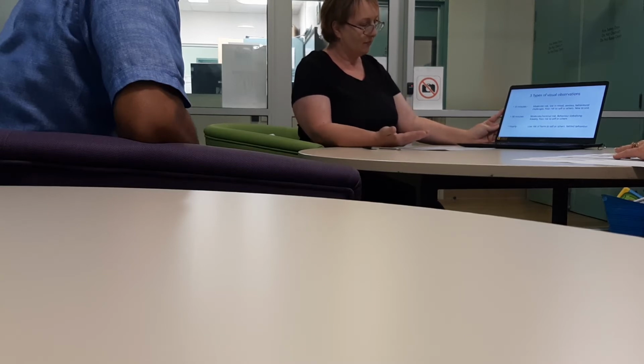Okay, so we've discussed briefly the three types of visual observations. They're done at 15 minutes, 30 minutes and hourly. I've written here 15 minutes, you can interject if you like. Moderate risk, low in mood, anxious, behavioural challenges, possible risk to self or others, and new to unit. They're the times that we do 15 minutes.